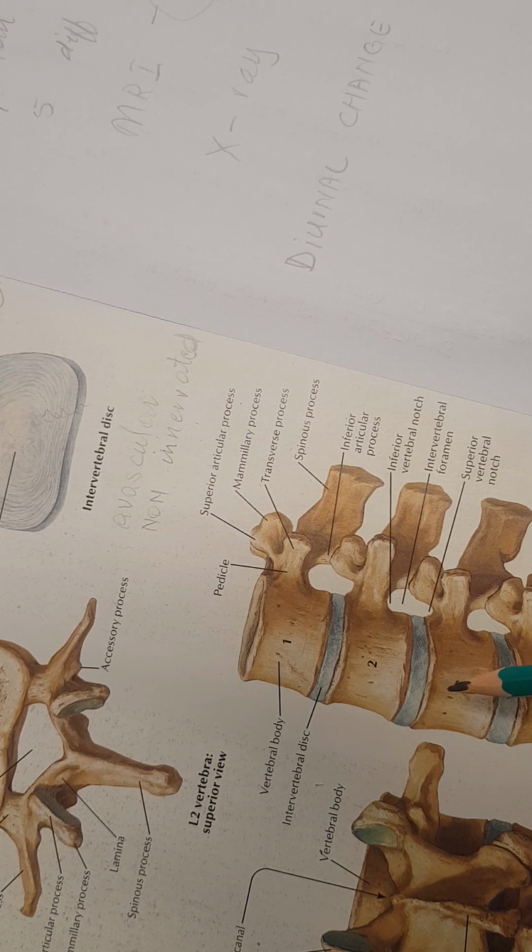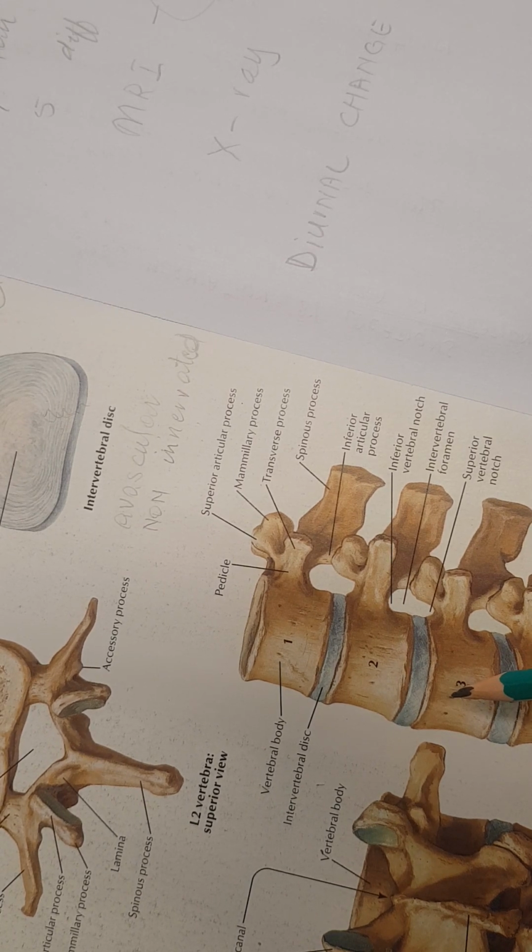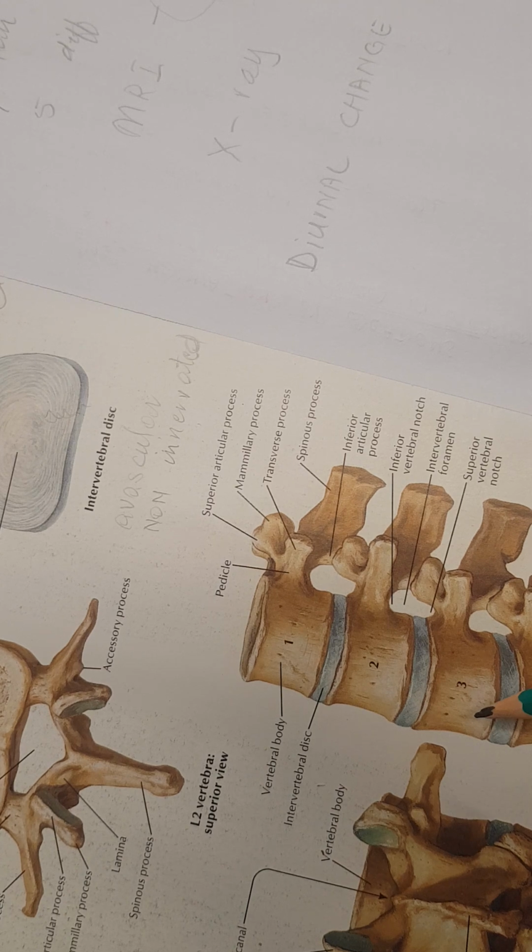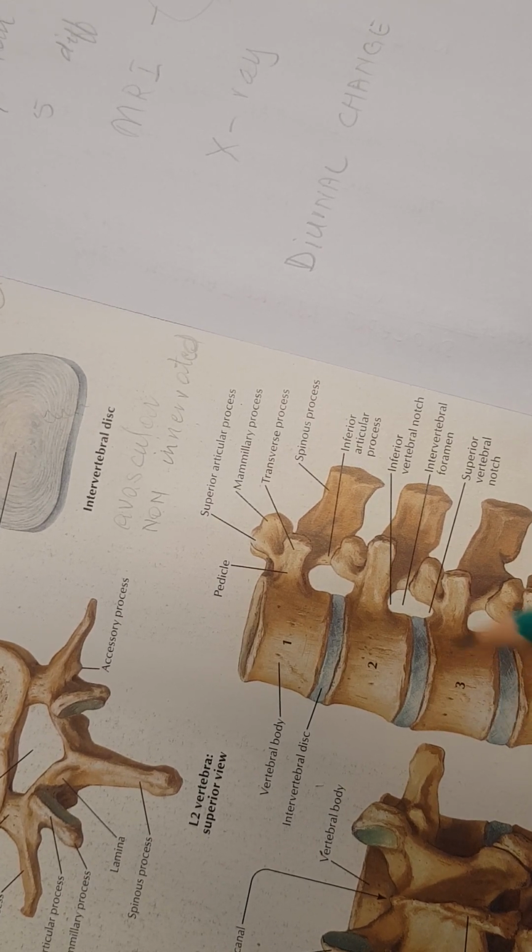Let me start again. Let's explain this diffusion thoroughly, like feeding of the intervertebral disc.